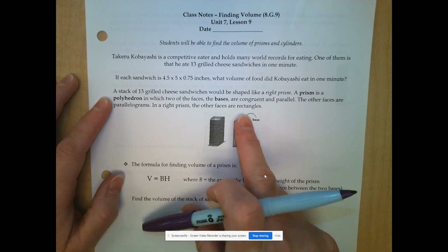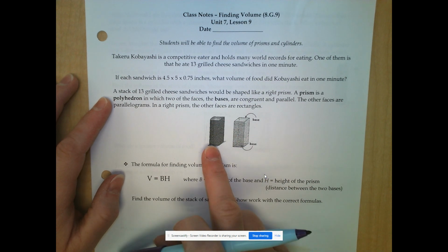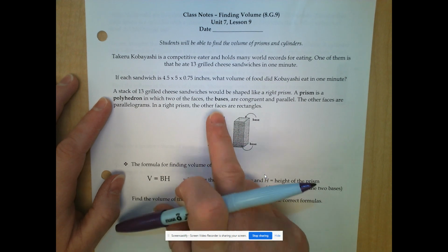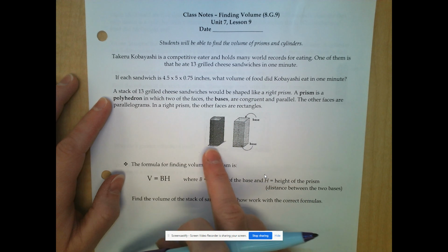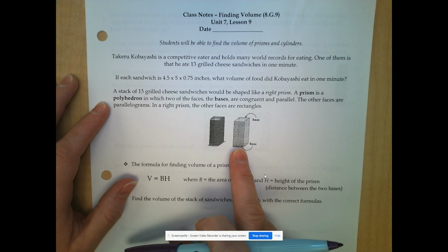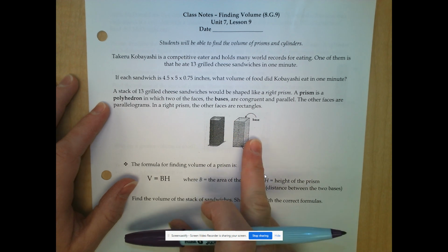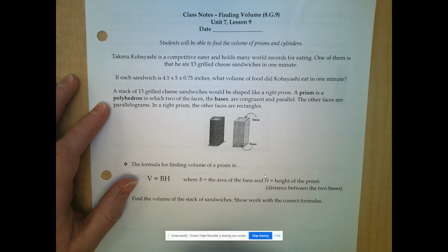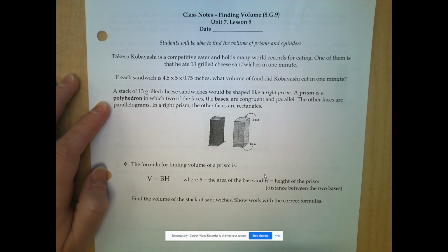So in this case, we would probably say the top and the bottom, especially when we think about it being a sandwich, because the shape of the sandwich bread on top would match the shape of the sandwich bread on the bottom. The other faces are at least parallelograms, but anytime we're talking about one that is right, then they are rectangles. If we started to sort of slip or tip this to the side, it would still be a prism, but it would have parallelogram faces instead of rectangular.